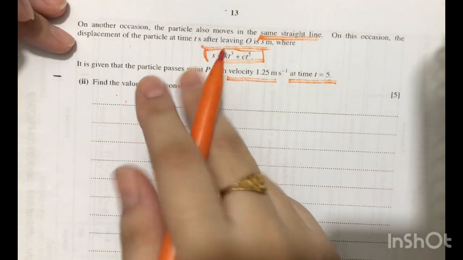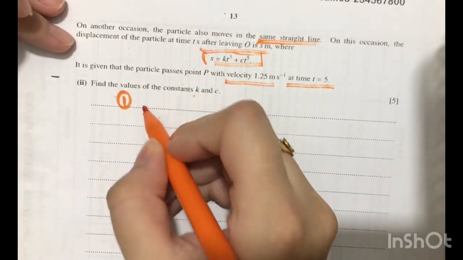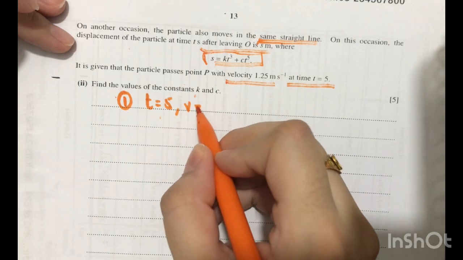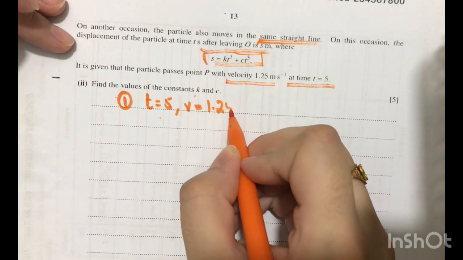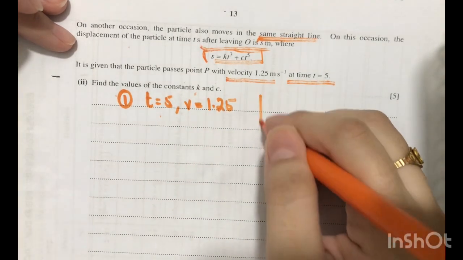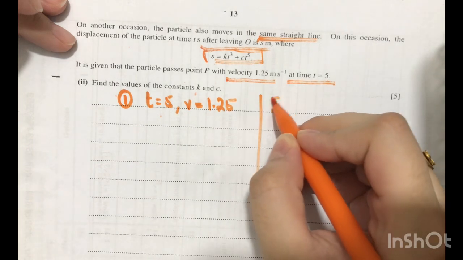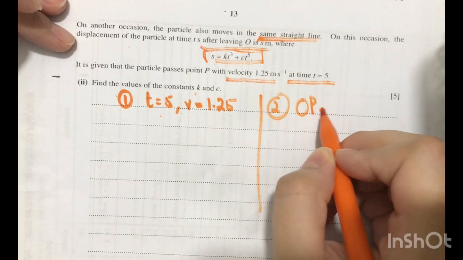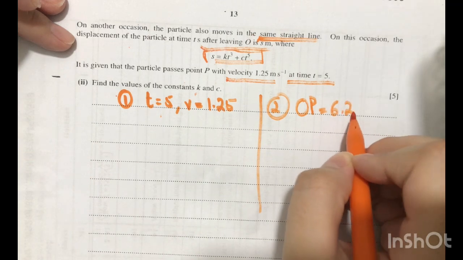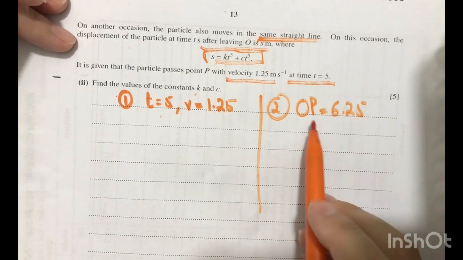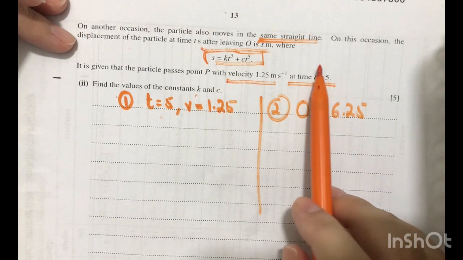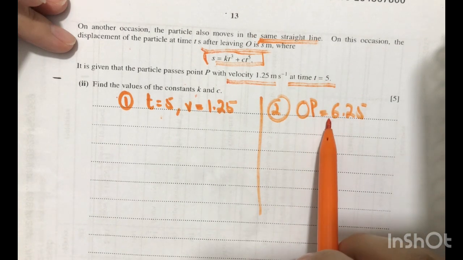Now, in this part, they have given us that when t equals 5, your velocity is equal to 1.25. And from the previous part, we also know that the distance OP is equal to 6.25, which means the displacement of P when time is equal to 5 is 6.25.